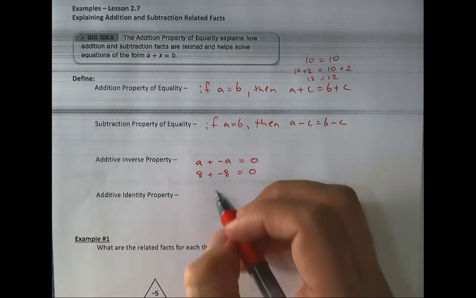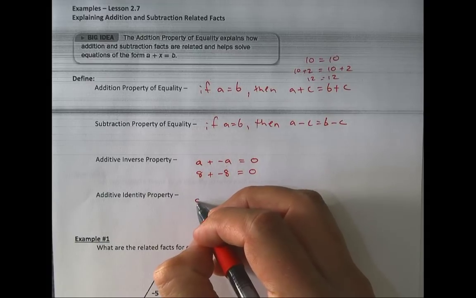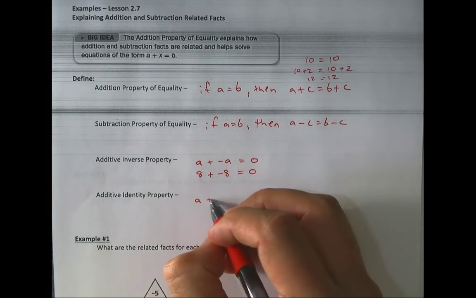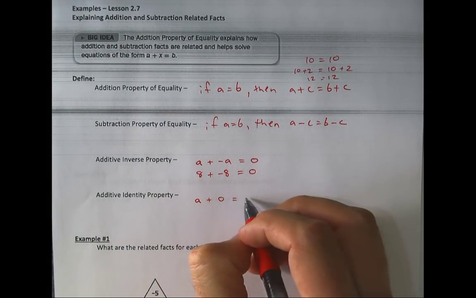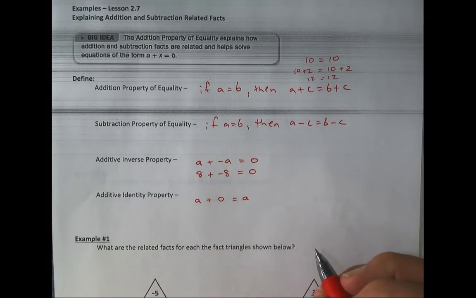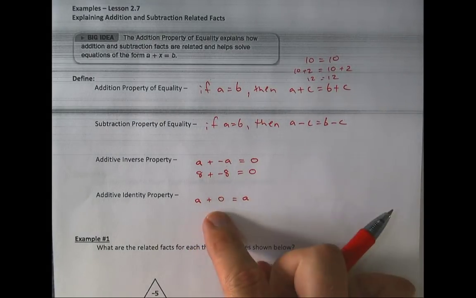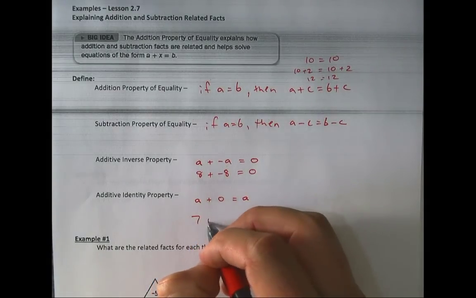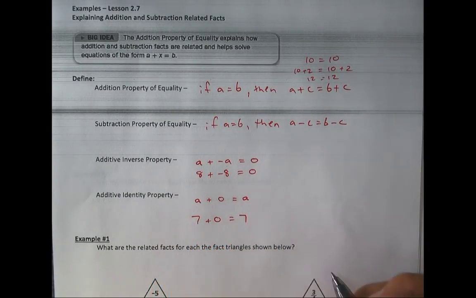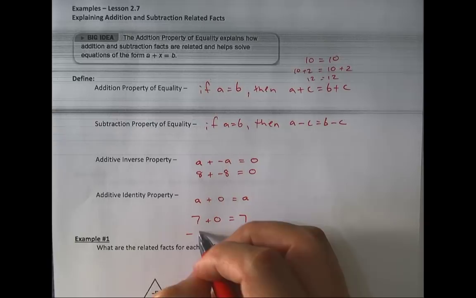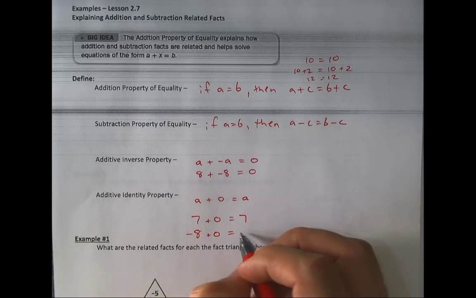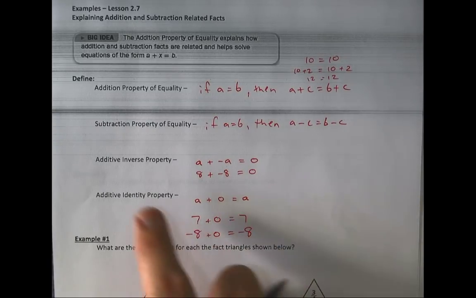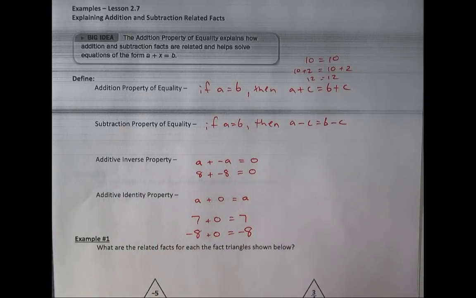And the additive identity property basically says if you have any number, so we're just going to use a, and you add 0 to it, you still have that same number. Something we know to be true, you add 0 to anything, 7 plus 0, you still have that number. Even if it's a negative number, if you add 0, you still have that number. So that's called the additive identity property.